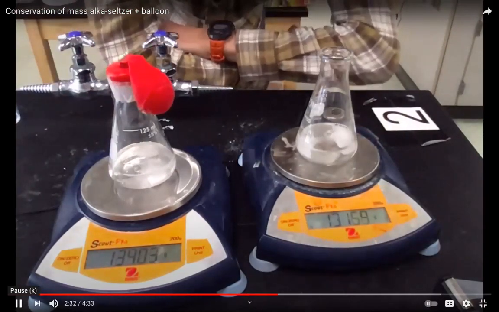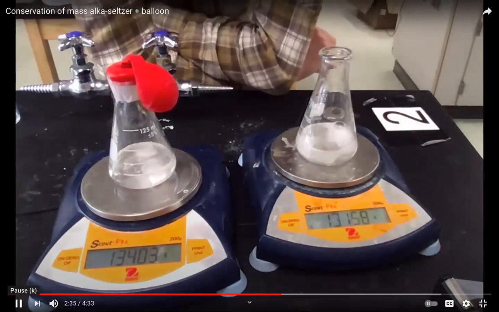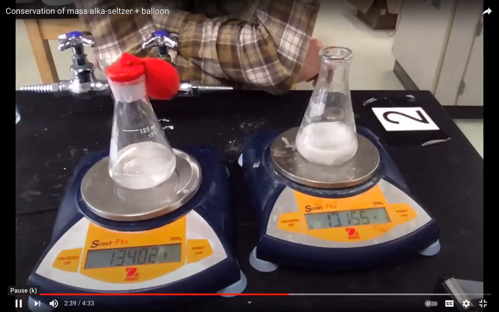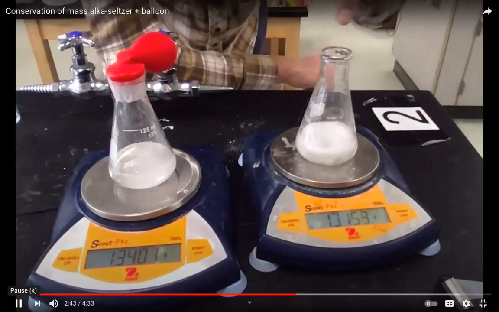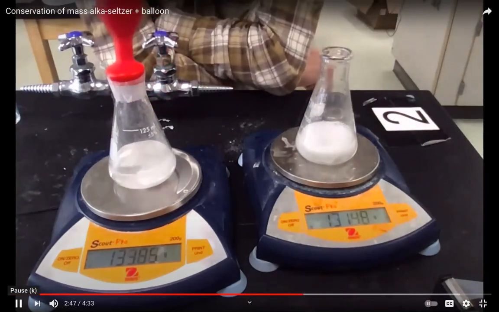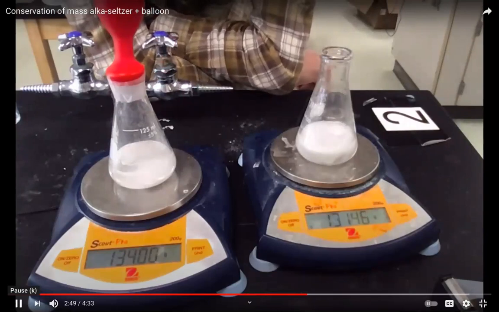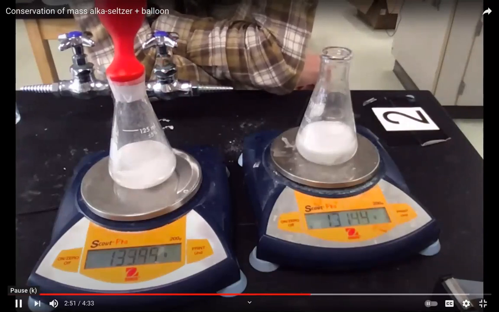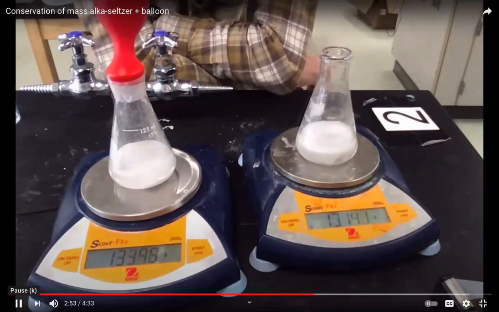And what you should see pretty quickly is that following the conservation of mass here, the Alka-Seltzer that has no top on it right here is steadily going to be dropping in mass. Why is that happening? It's still following the conservation of mass.